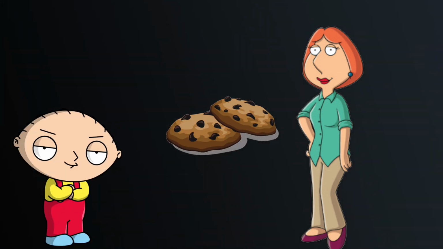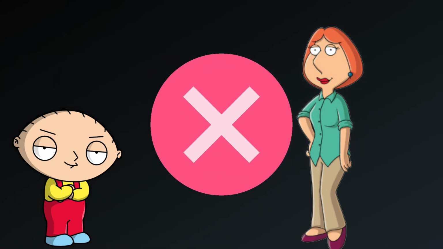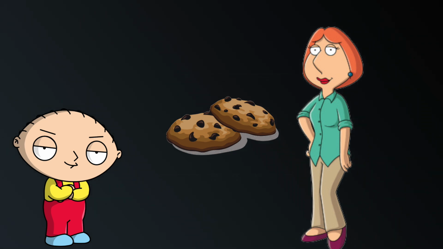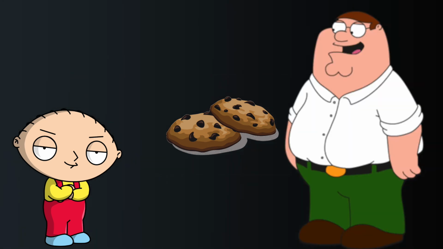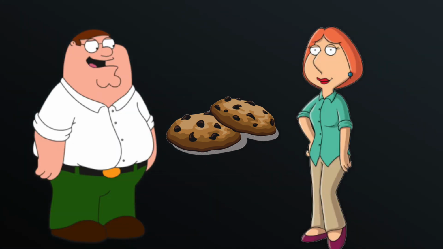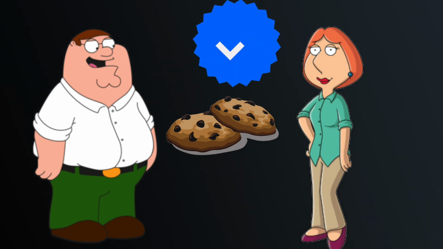Then you go and ask your mom if you can have some cookies. But she tells you, no, you can't have any because we are having dinner soon. But you really want those cookies. So you go to your dad and ask him if he can ask your mom for some cookies and give them to you. So your dad goes to your mom, asks her for some cookies, and she says, yeah, sure, you can have some cookies.